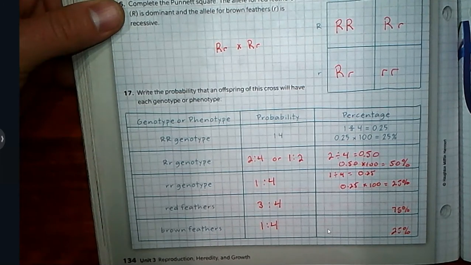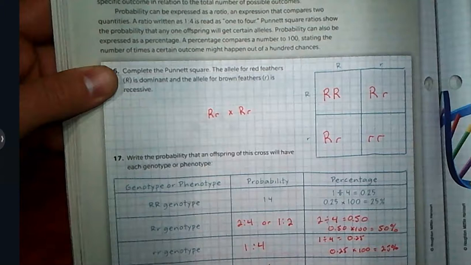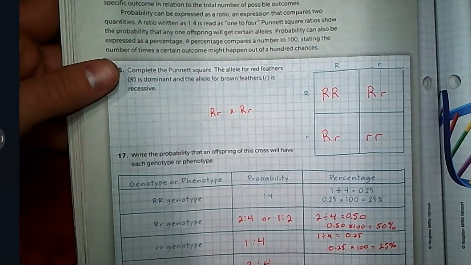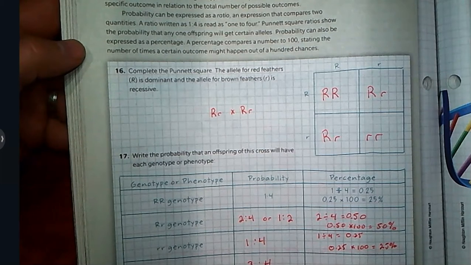We're going to do a lot of Punnett square practice here today, guys. As we work on that practice, you can refer back to this, and it will help you get started on the Punnett square worksheets that will be assigned this week.